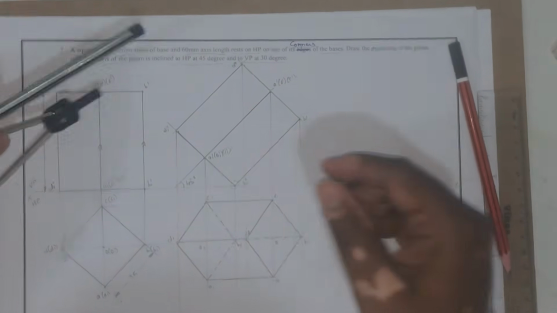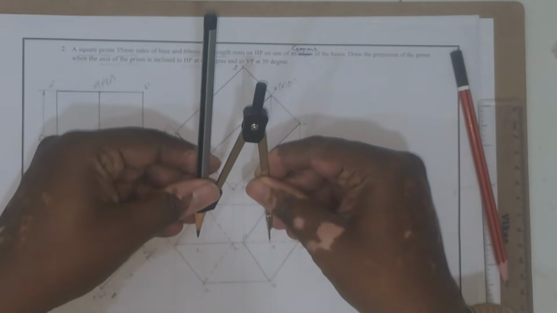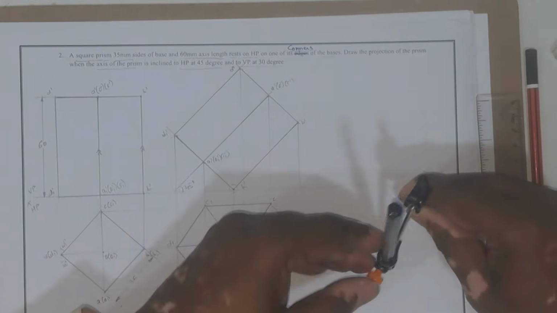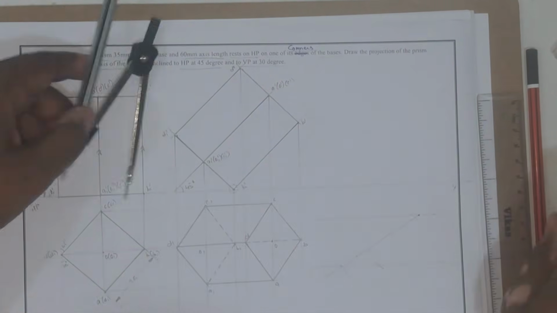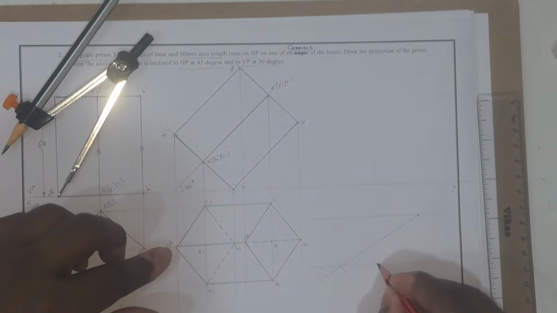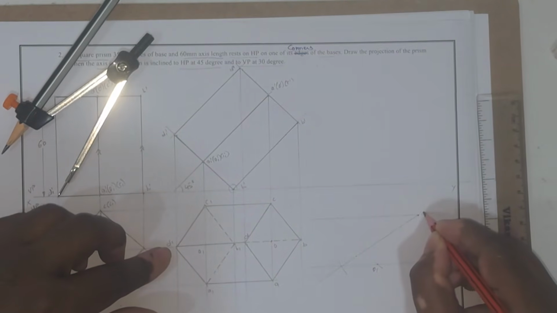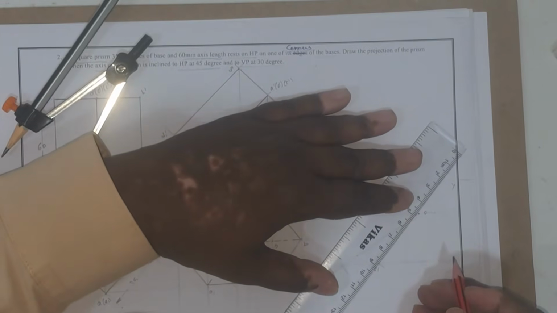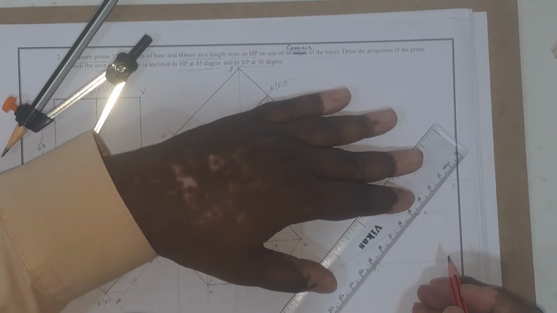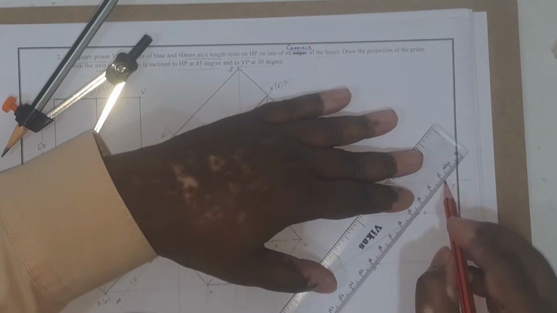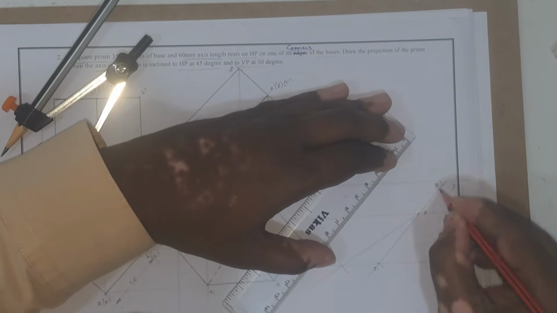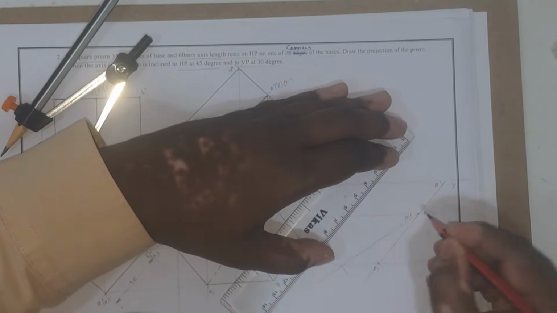Now come to the second position top view, measure the distance from O to O1. Again, keep it at the same point, cut the arc. Now I have my point O1 over here and my point O over here. Join these two points and extrapolate this line backwards up to the XY line. So this becomes my beta, and this was my initial 30 degrees.